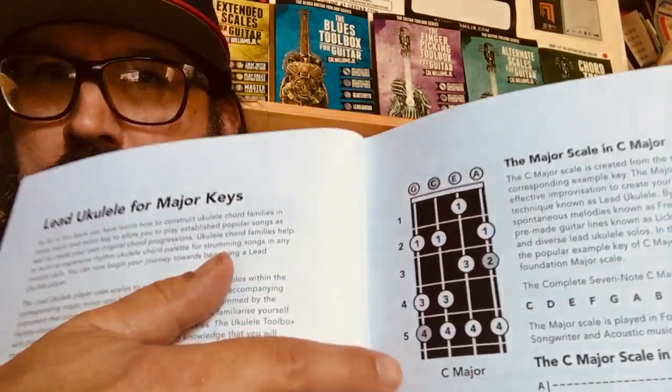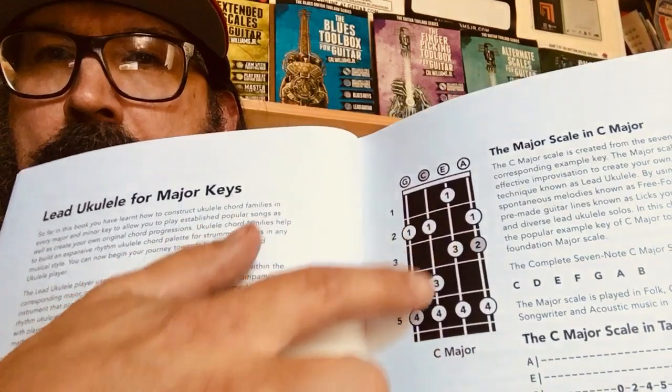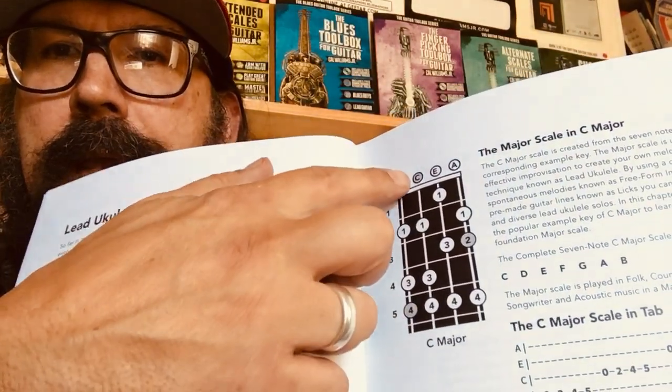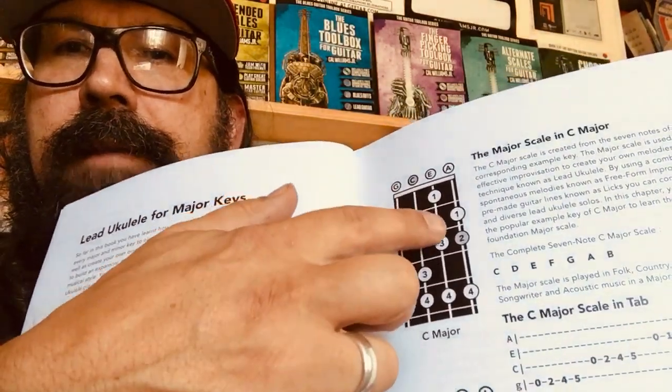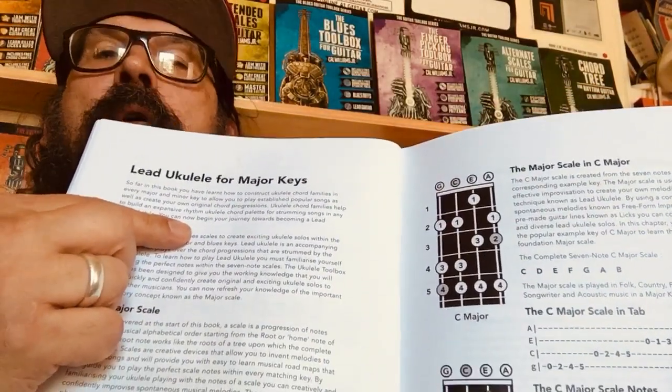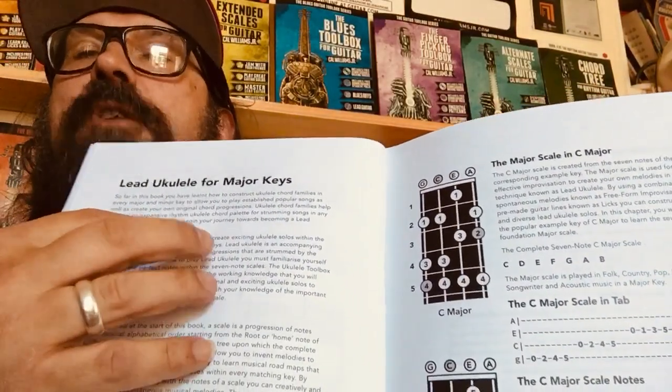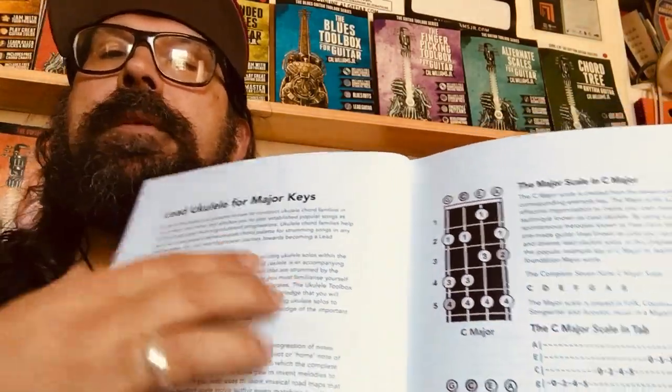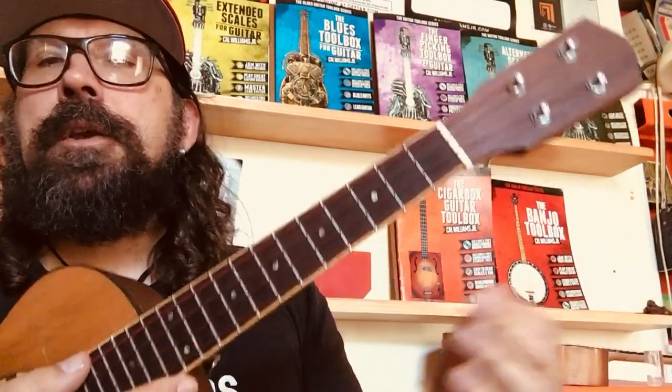These grey notes here denote the root notes of the key. So that's C, C, and C. They form the home notes, or root notes, or resolution notes. They're basically the full stop in the sentence. So you always want to come home to the home note. Let's look at a practical example of the scale on our ukulele.